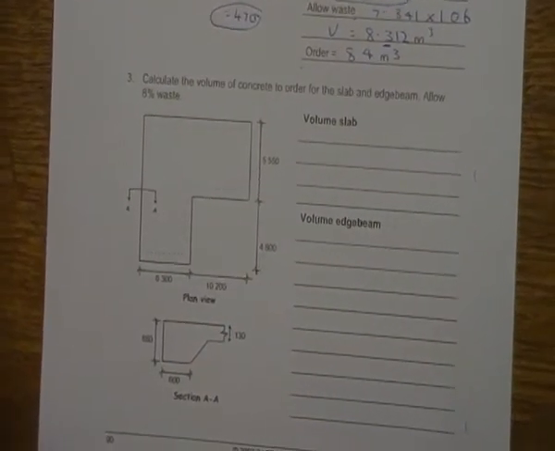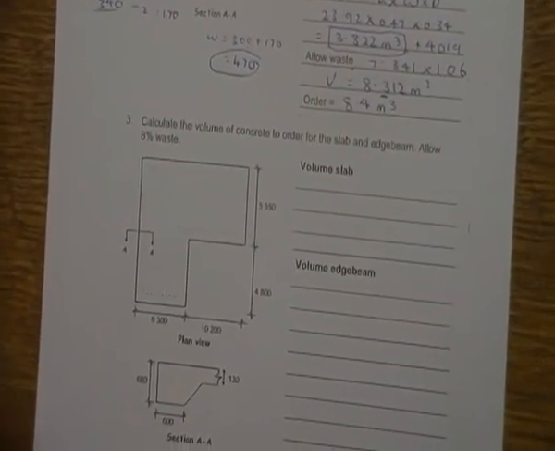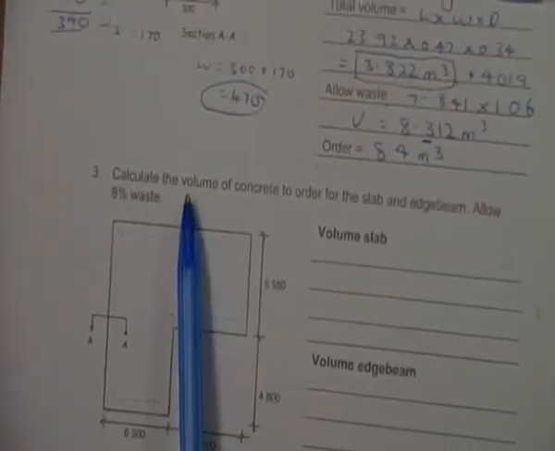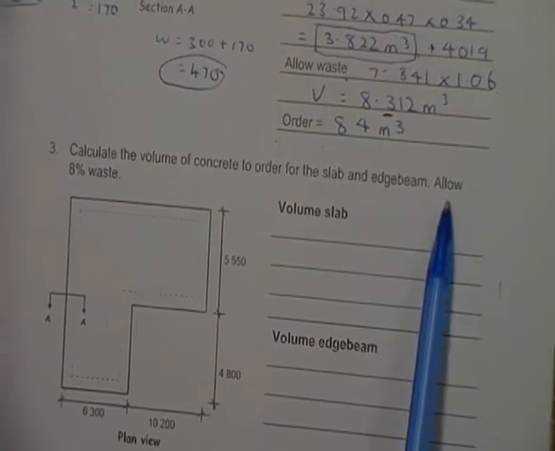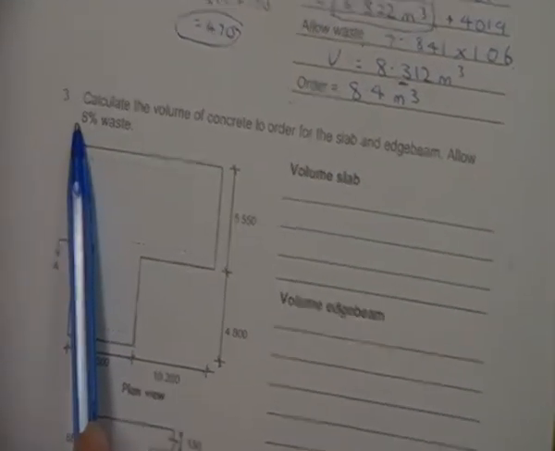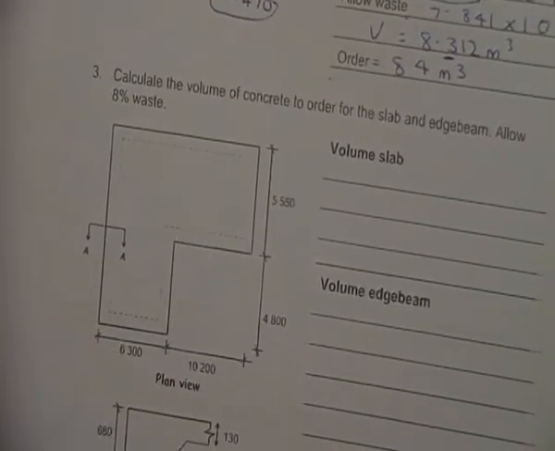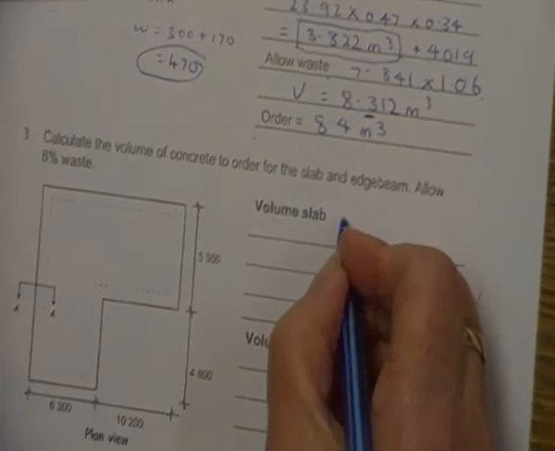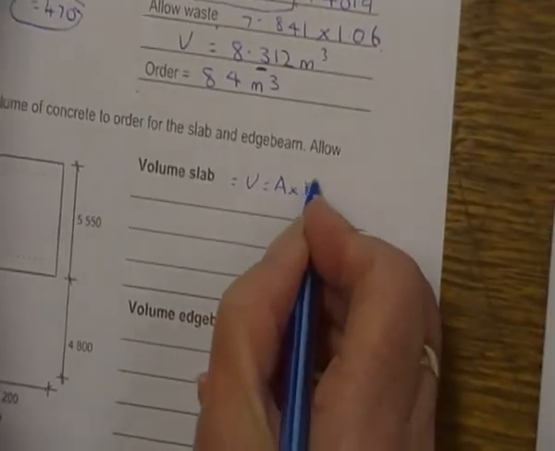Question 3. We have an L-shaped figure for this question, so just an extra step we have to remember. Let's read it. We'll calculate the volume of concrete to order for the slab and edge beam, allow 8% waste. Because it is an L shape, it's an irregular figure, so we're going to use the rule for the slab as volume is area times the depth.